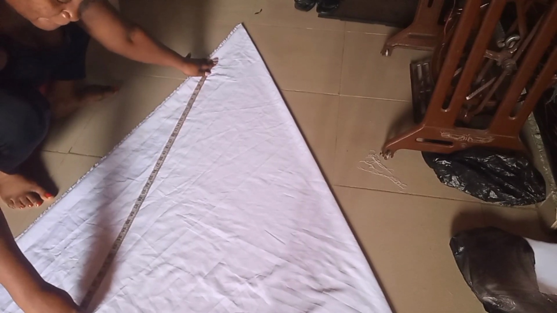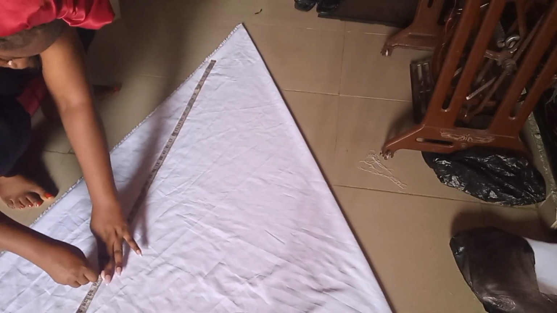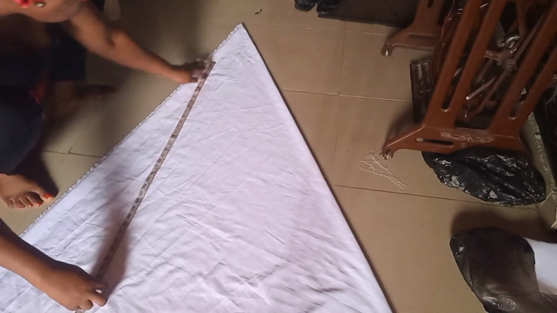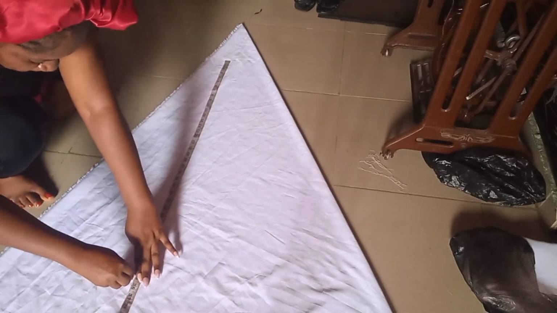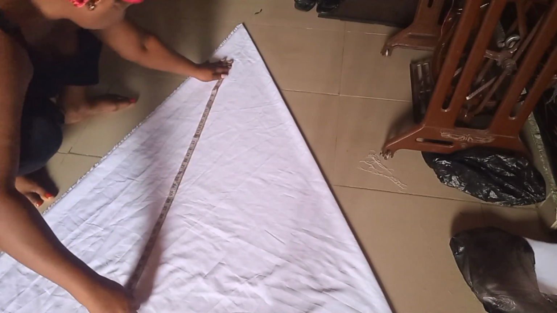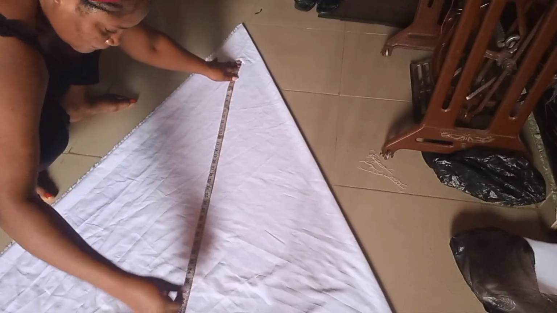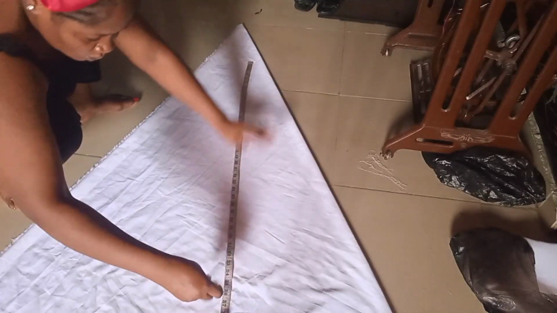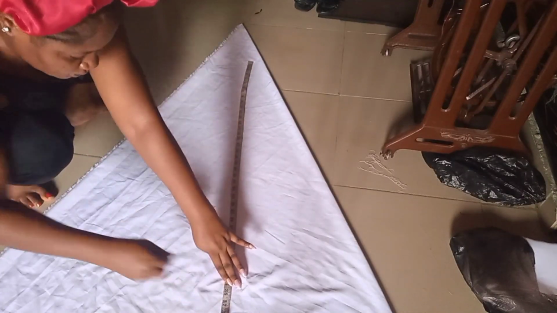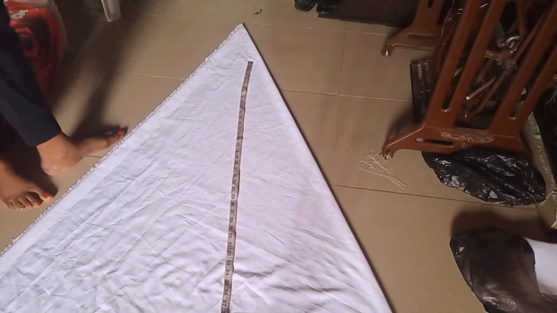So trying to get the full length of the gown, of the skirt. The full length of the gown is 52 inches. So the half length is 17 inches. So I'm trying to cut the flare here.